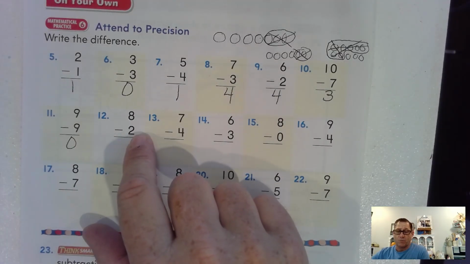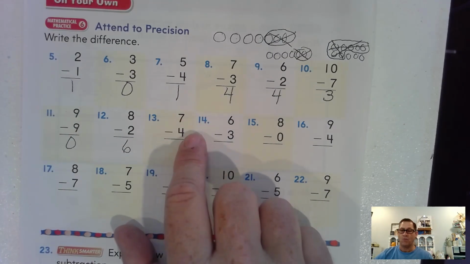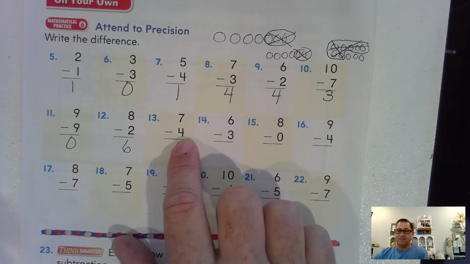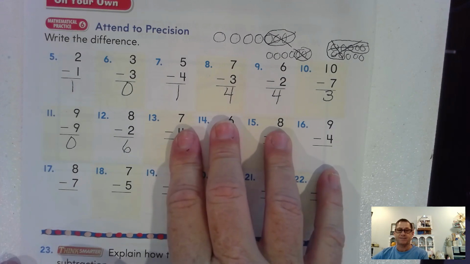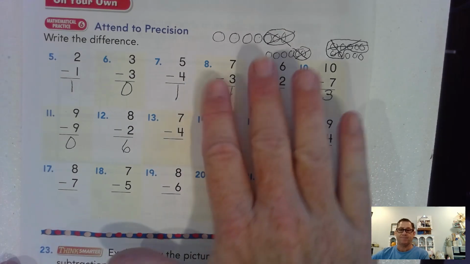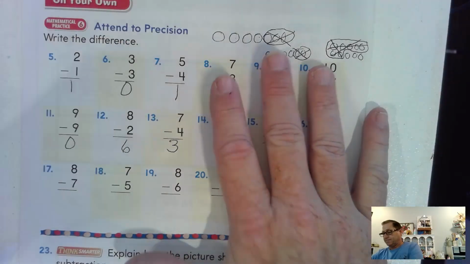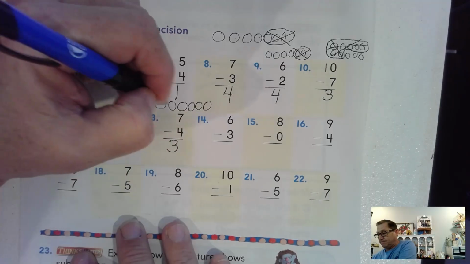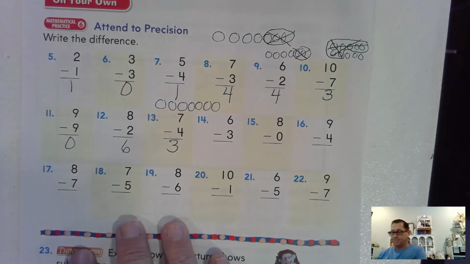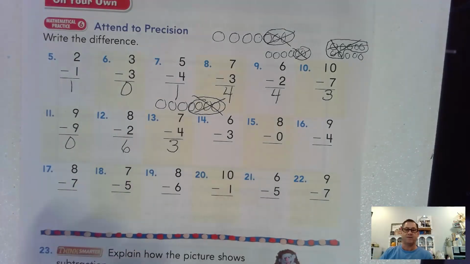8 minus 2. Well, if we count backwards from 8, 7, 6. 7 minus 4. If we count back from 7, we go 6, 5, 4, 3. So we're taking away 4, right? 6, 5, 4, 3. And if we get stuck, we draw 7, and we subtract 4, leaving us 3.